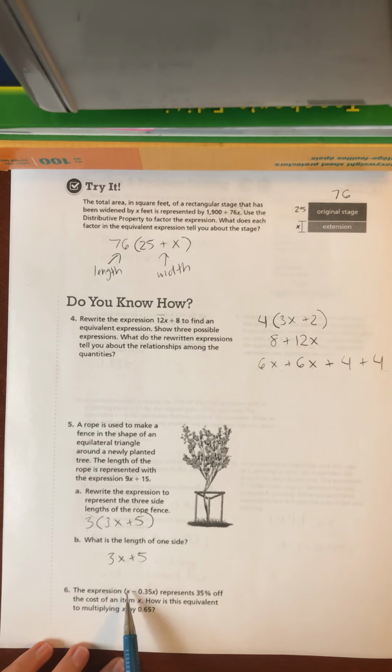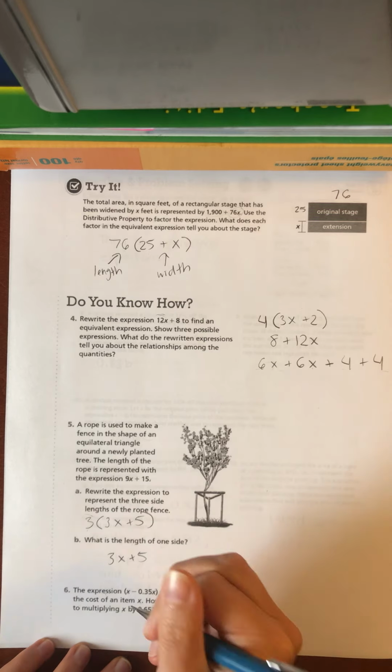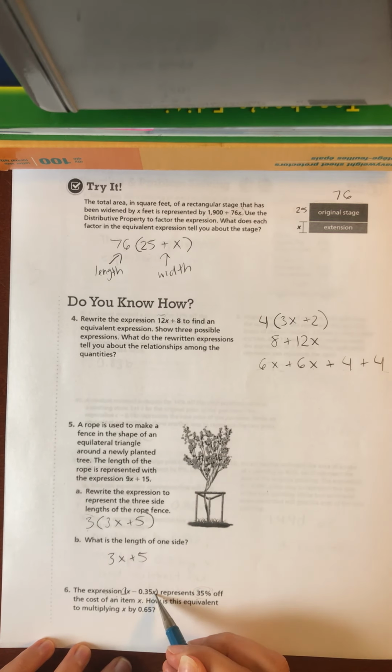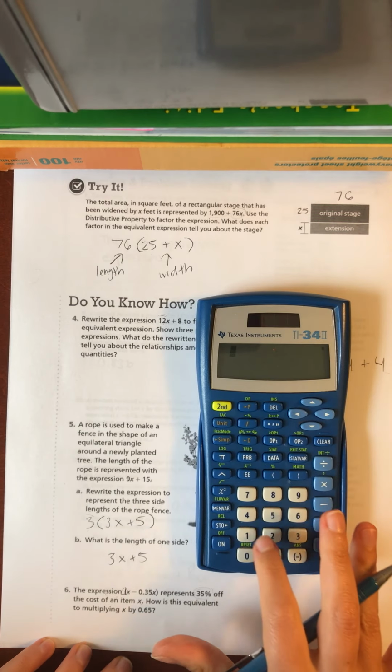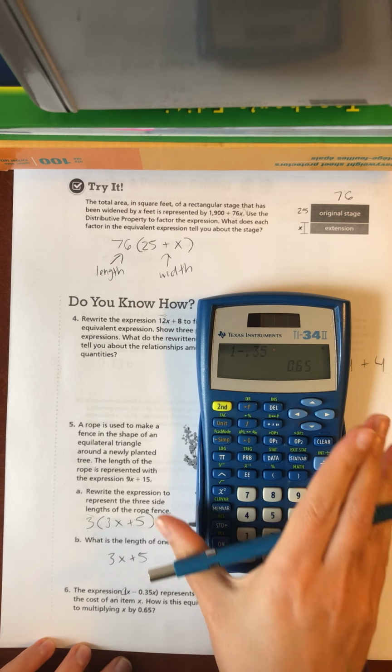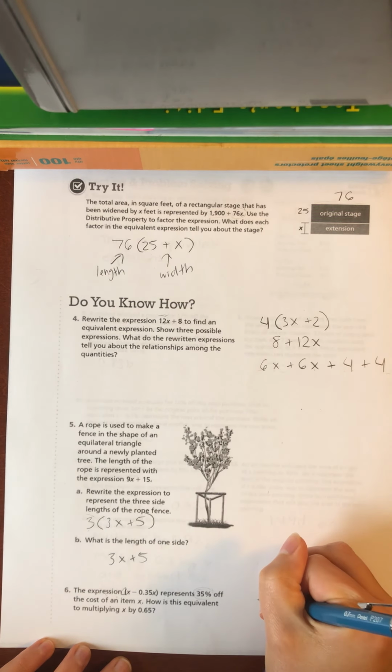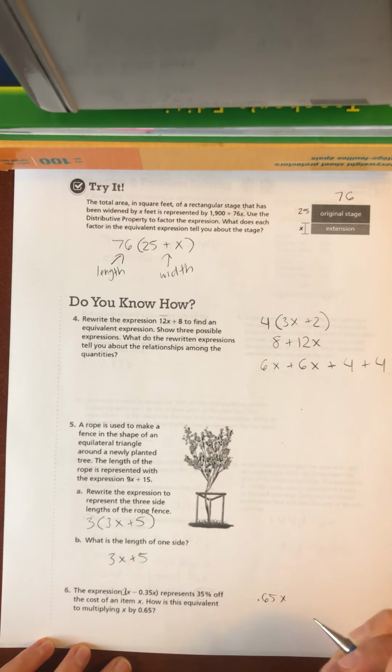Last but not least, the expression x minus 0.35x represents 35% off the cost of an item x. How is this equivalent to multiplying x by 0.65? Well, if you do 1 minus 0.35 in your calculator, you're going to get 0.65x, right? So that's just combining like terms.